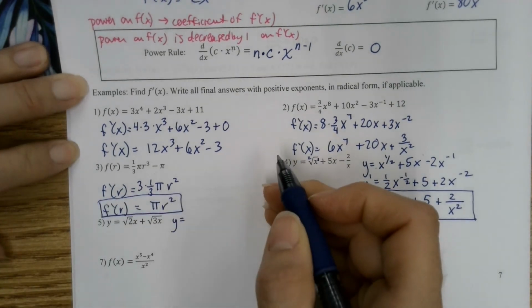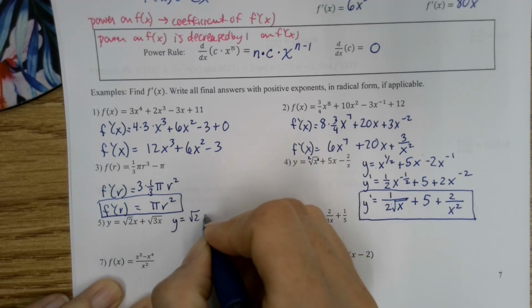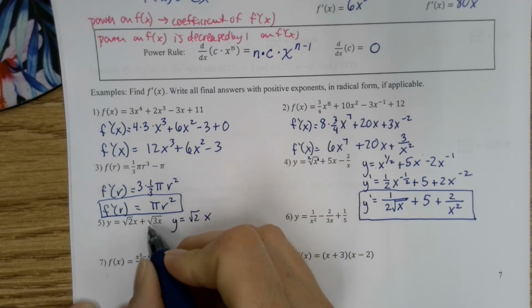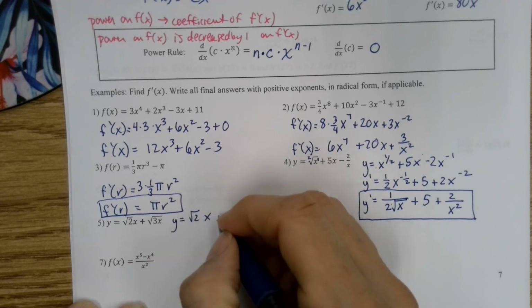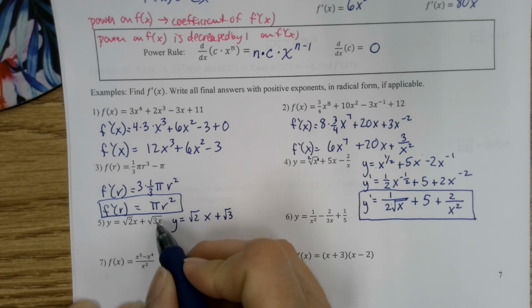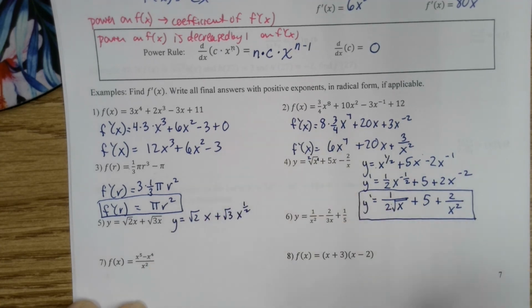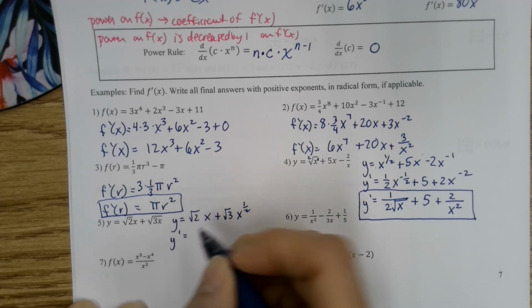Now you need this, first of all, written in a form where you have a coefficient times a base to a power. Now I already have that for the first one, but I do not for the second one because these are grouped together. So I'm going to separate those out. So we're going to have square root of 3 as my coefficient, and then the square root of x would be x to the 1/2 power. And now I'll find my derivative.